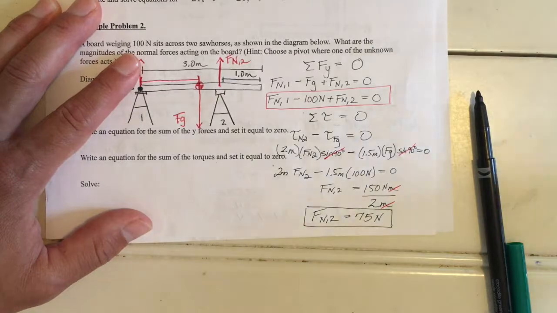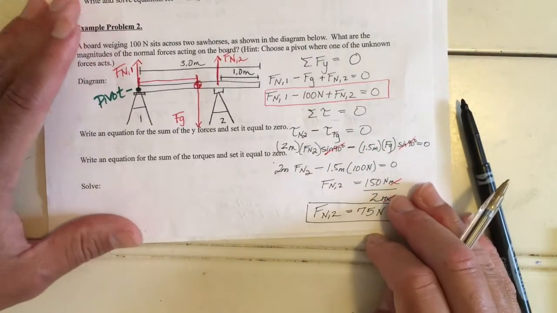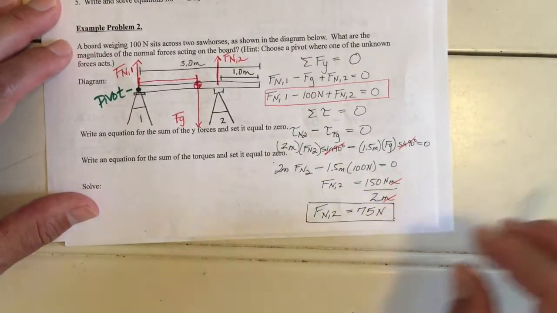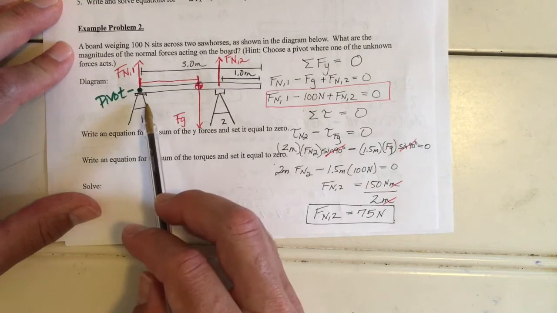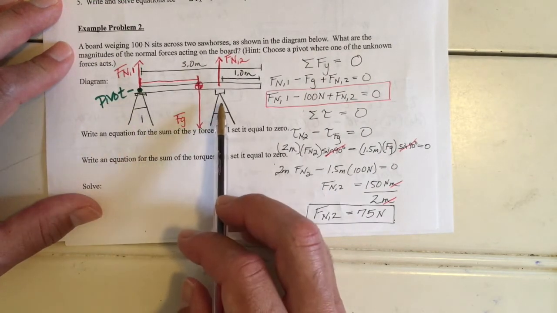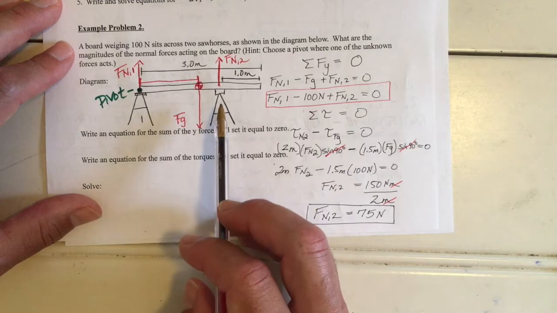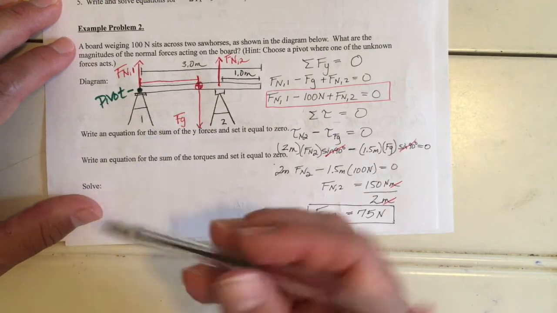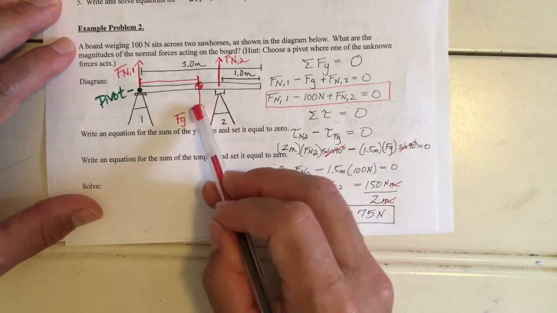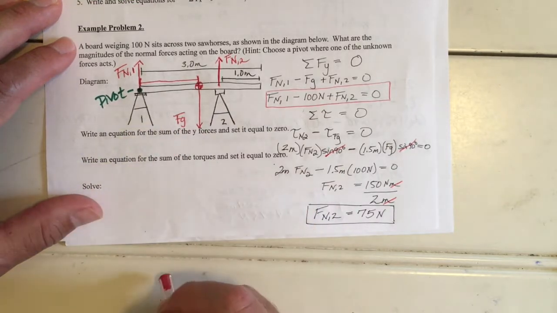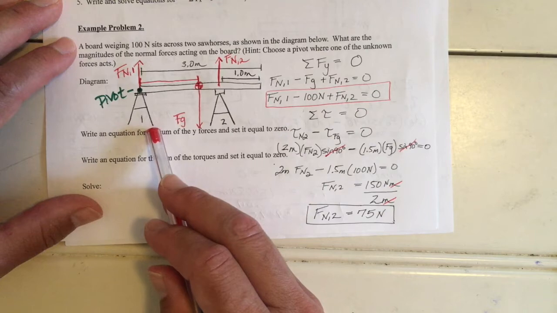All right, so we are not done, right? We got to know Fn1 as well. Interesting. Will Fn1 be larger or smaller than Fn2? Do you have a prediction there? Well, this one's closer to the center of gravity, right? This one's further away.